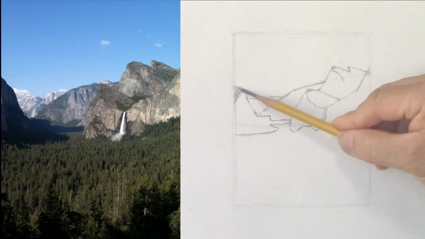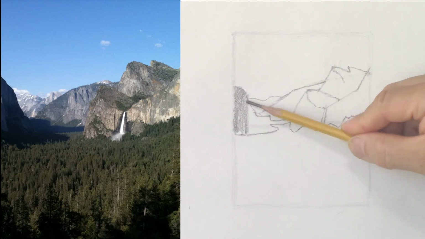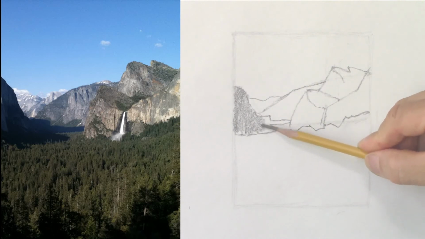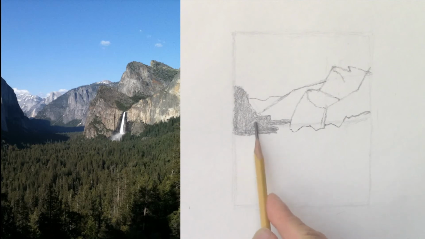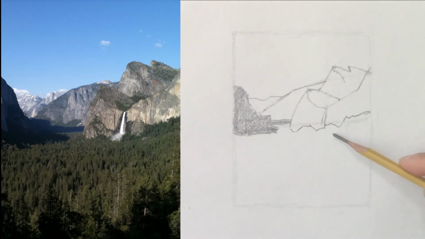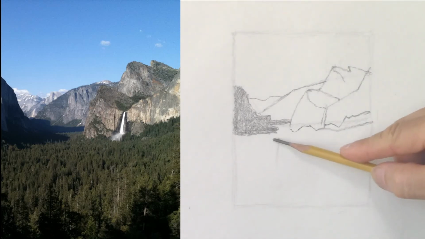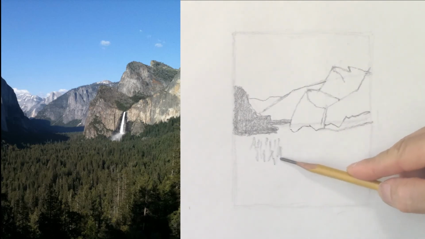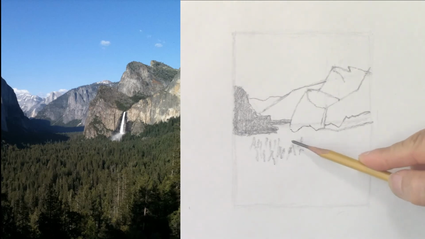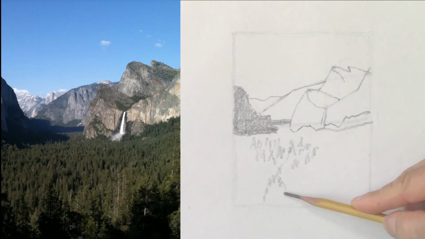I'm going to darken this side to give some dimension to this sketch. So I hope it makes sense, and now you can practice. It will be easier next time you sketch a landscape. I'm just going to draw a few lines here quickly to suggest the mini trees in this lower part here.